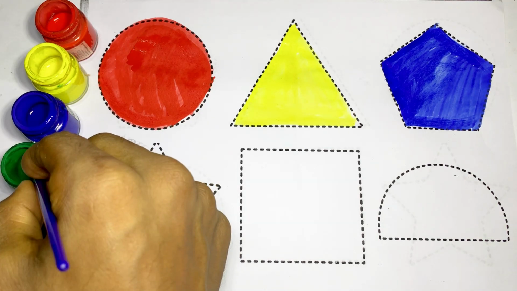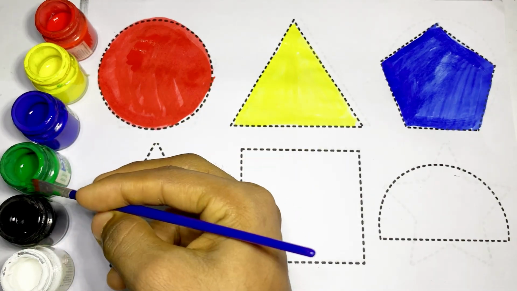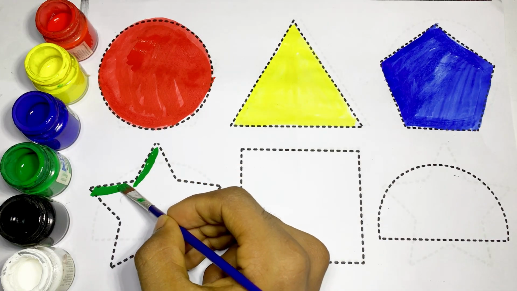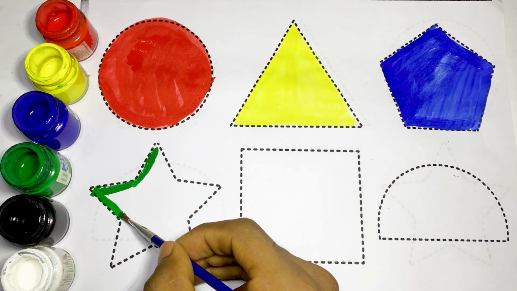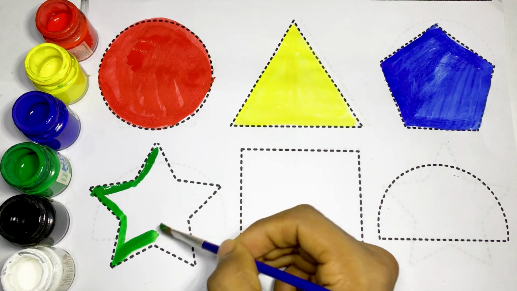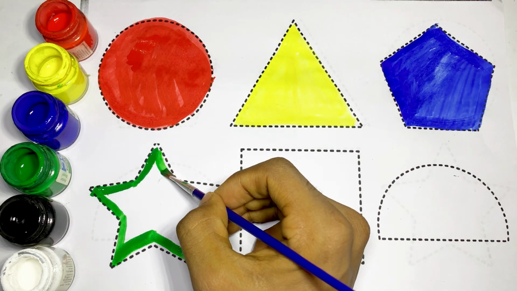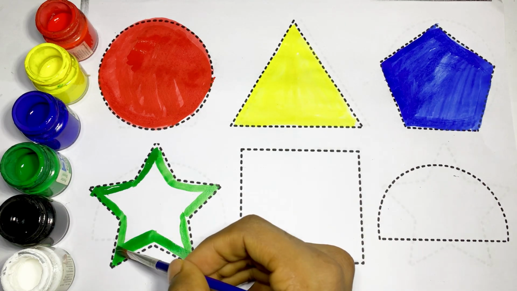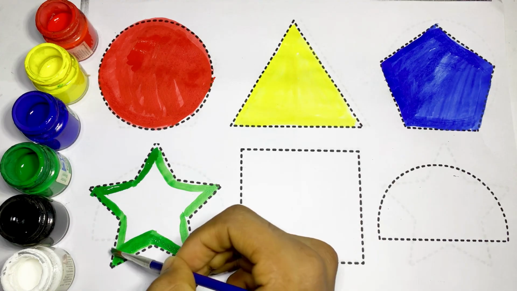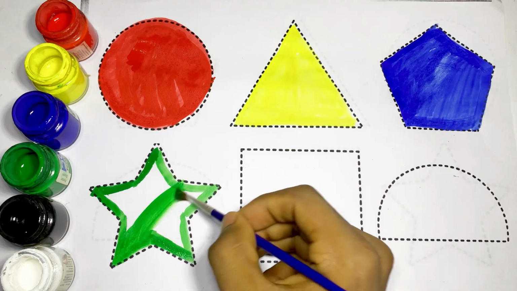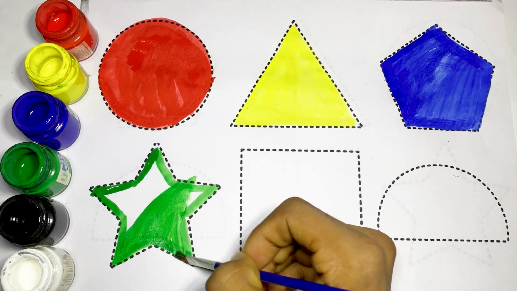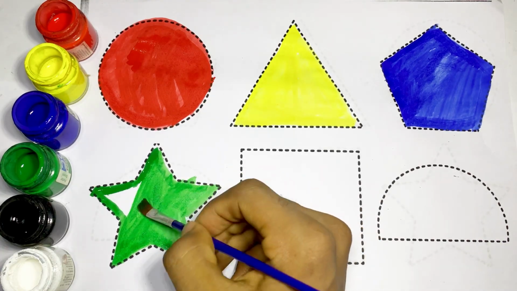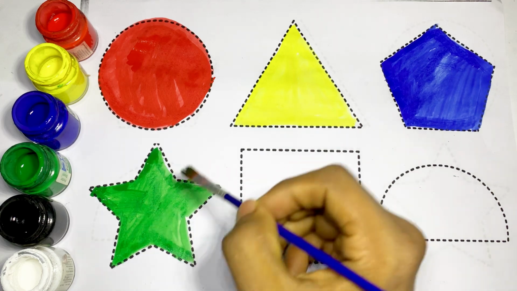The shape of star and use green color. Green color.